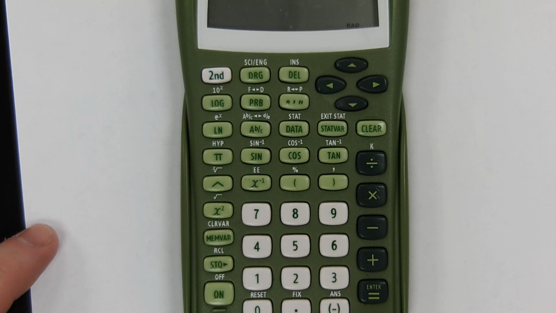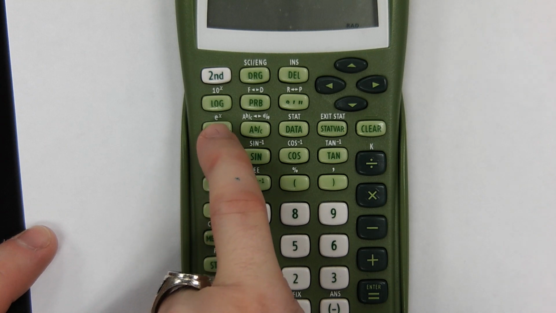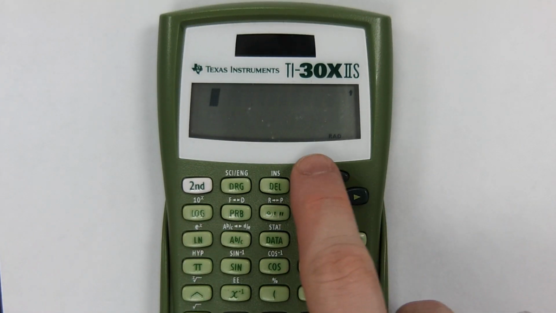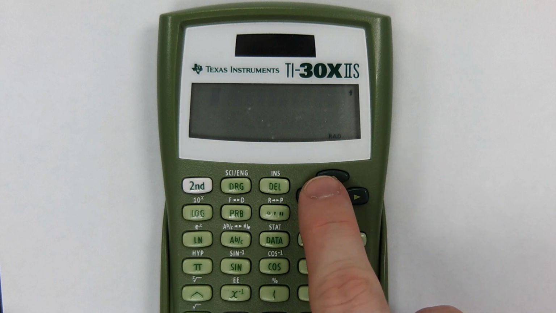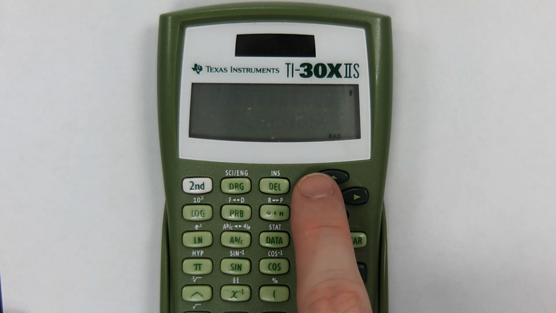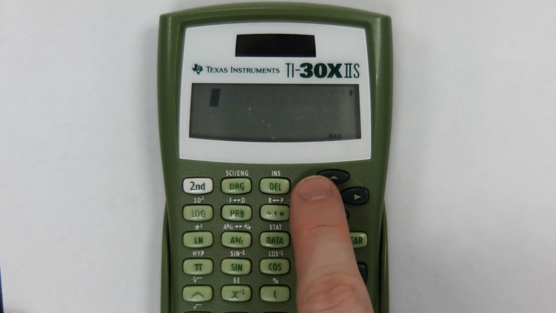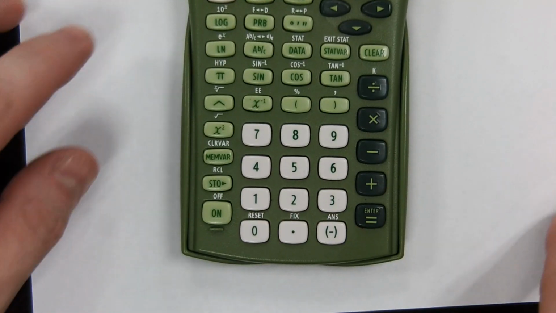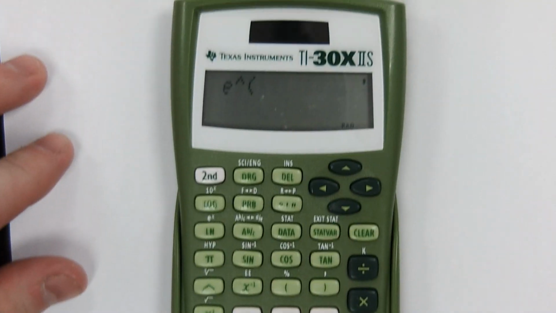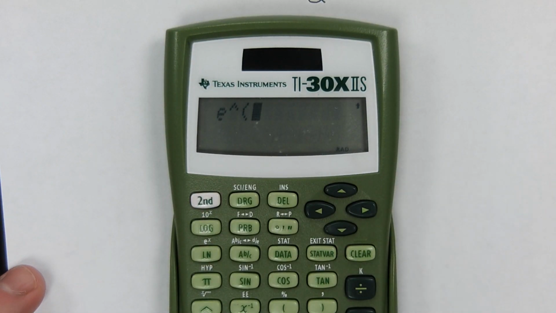On this calculator, e is hanging out right here above ln. On the battery-operated calculator, your ln button is over here, but you still have to use second to make it work. On the battery-operated calculator, you have to type the exponent first, and then do second ln. On this calculator, I do second ln. You'll notice it opened a set of parentheses for me. I'm going to type the exponent I want, and I'm going to close it. And I had better get a number that's larger than 1.